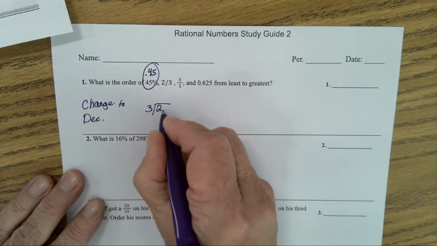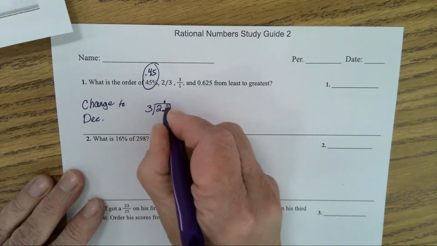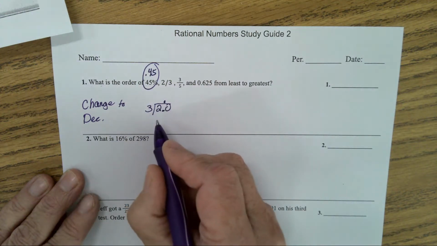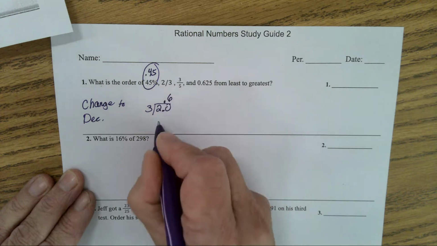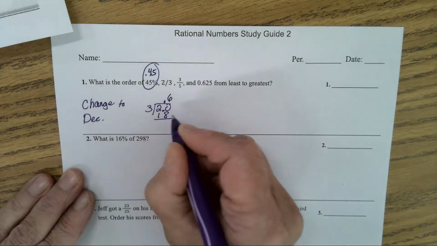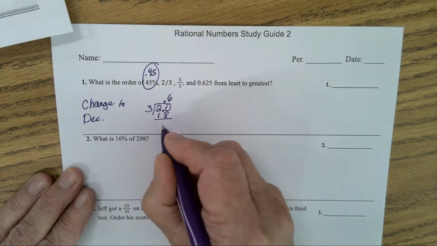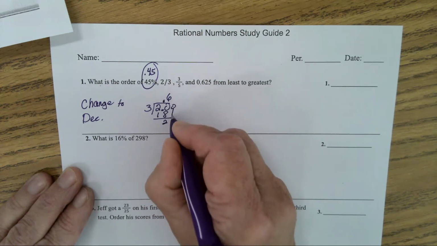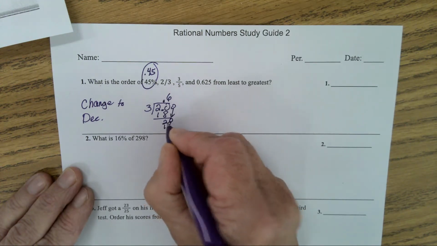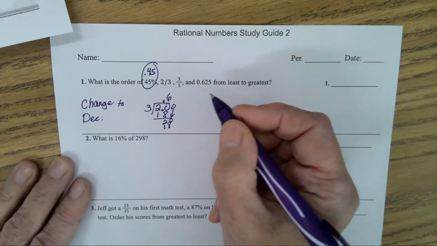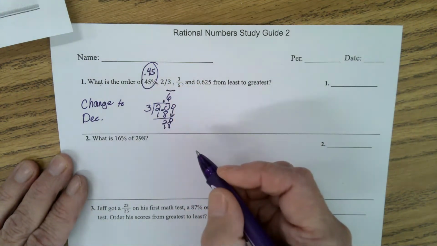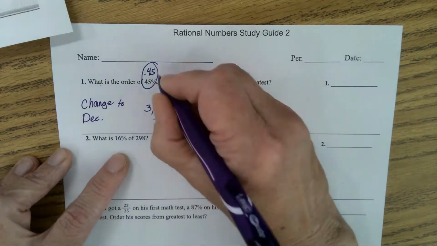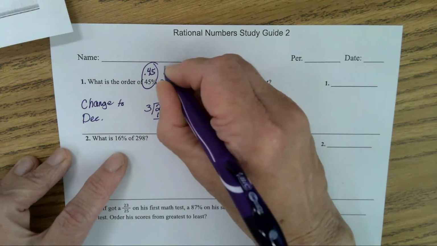Add a decimal point and a 0. 3 will go into 26 times. That's an 18. Subtract. Add another 0, and you can see the pattern that is going to repeat. To show repeating, you're going to put a bar on top of the number. So 2/3 is 0.6 repeating.